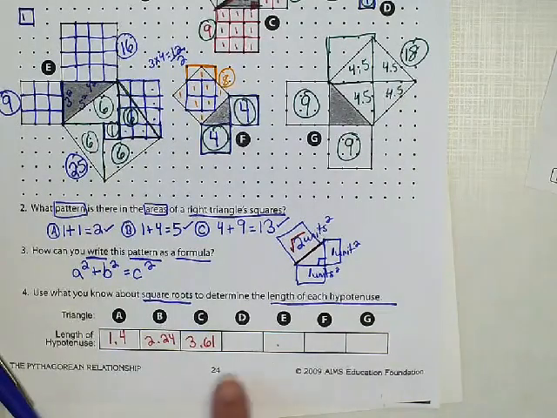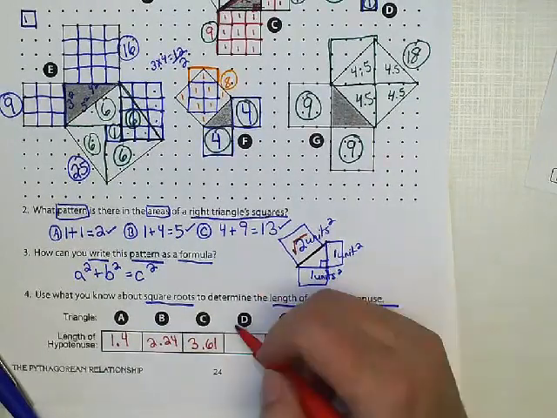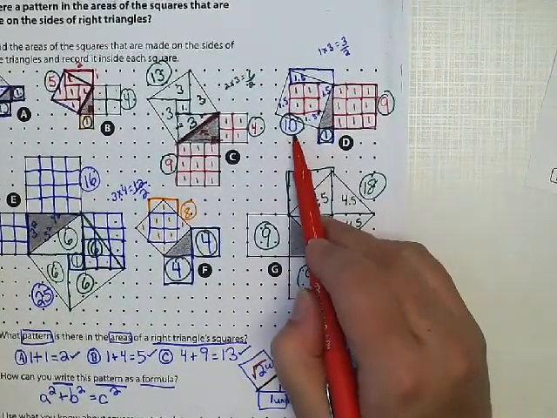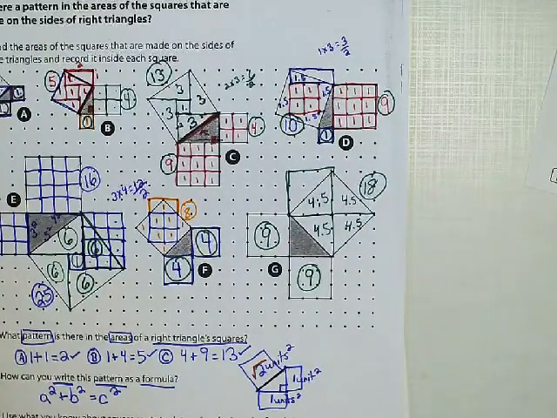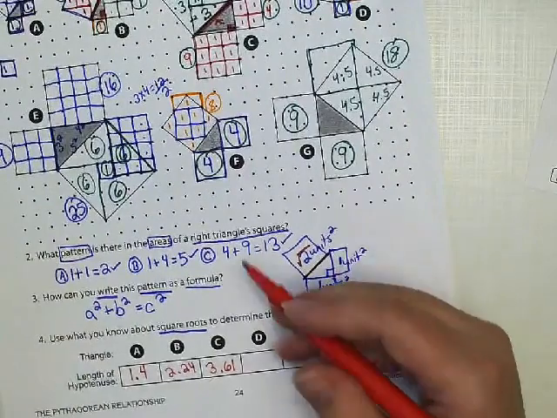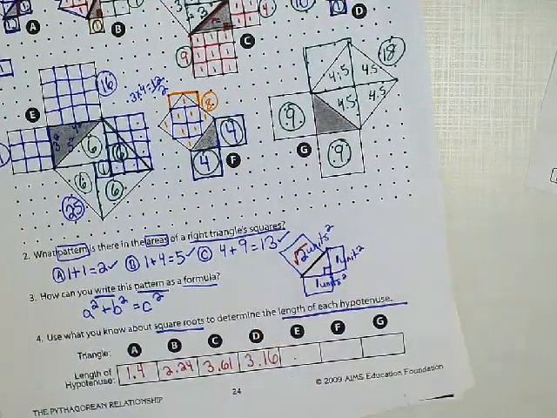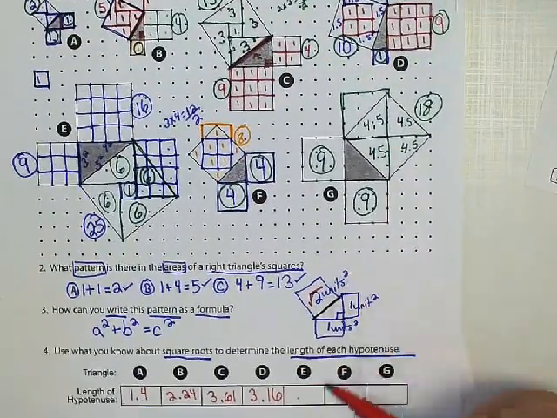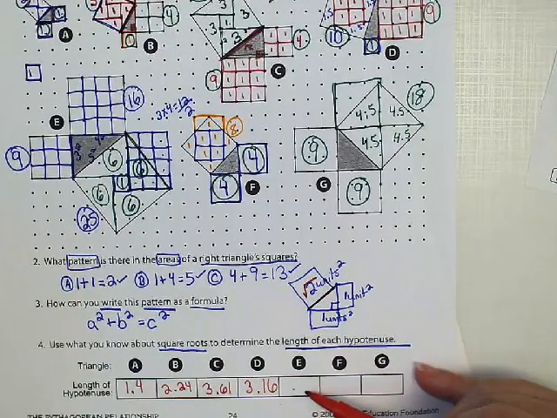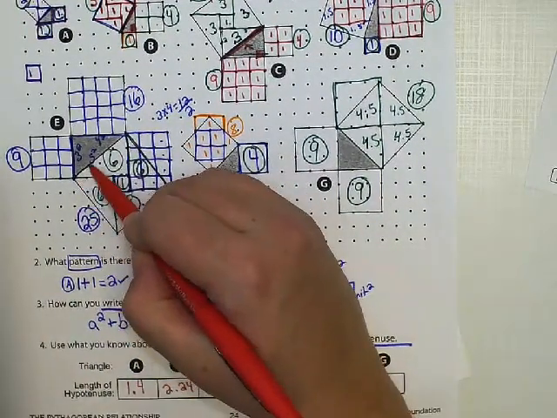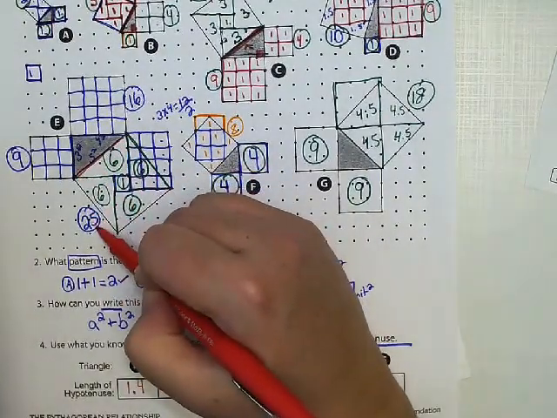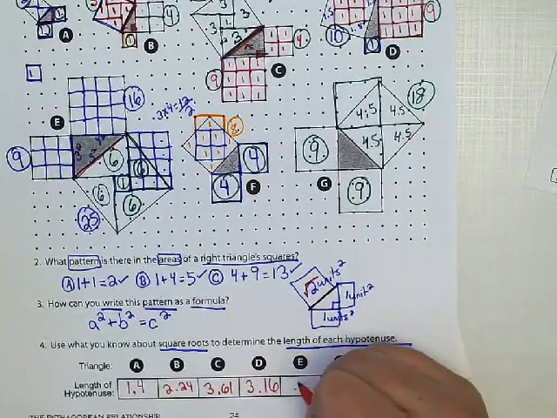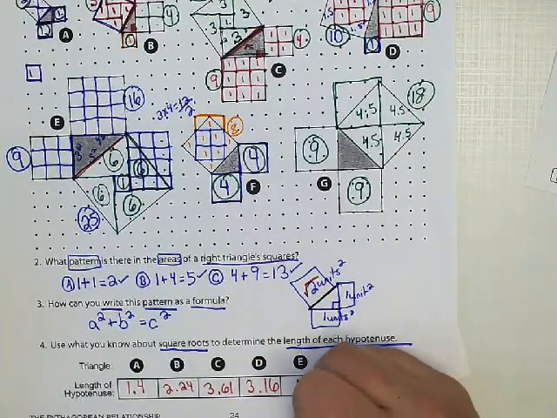Okay, so you should have found the length for D, and what did you get? You should have got the square root of 10, which would give me 3.16. Now for E, what did you get for the length of the hypotenuse? Here's my hypotenuse, and the area was 25, so you should have taken the square root of 25, and you would have got 5.